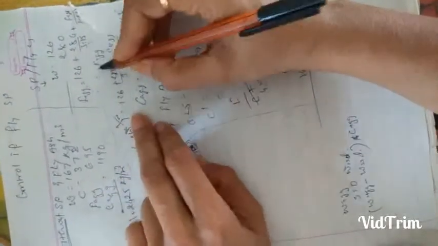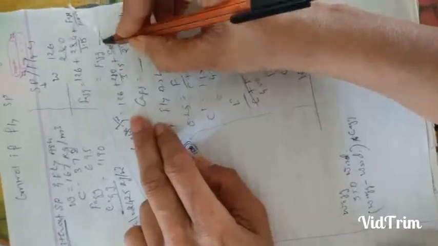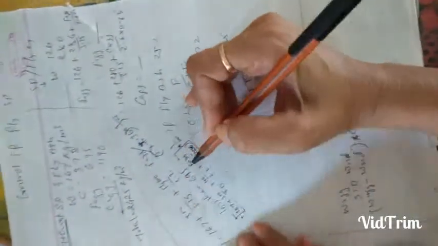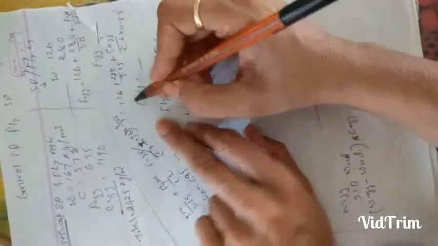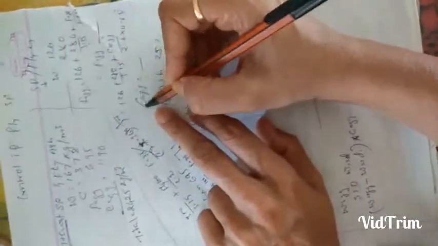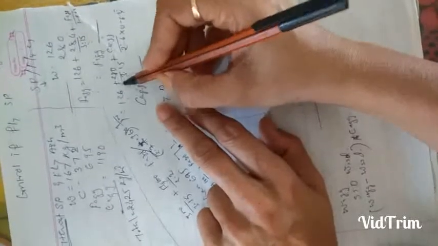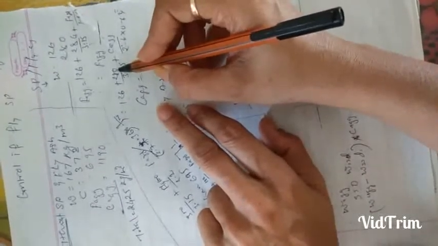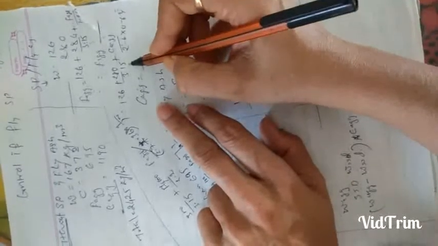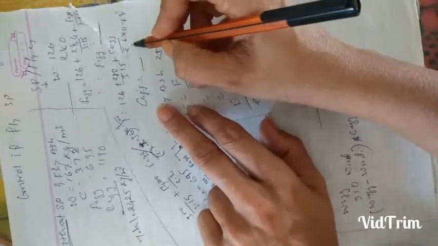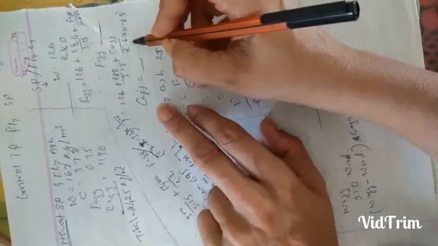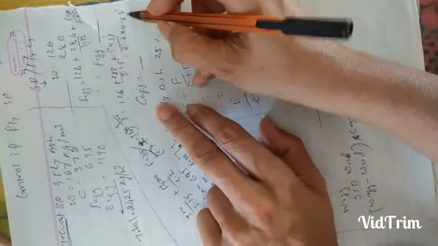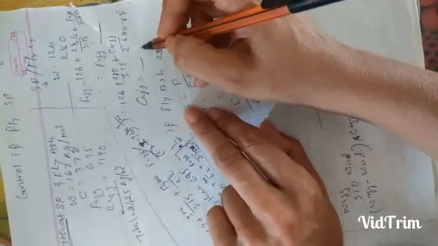Now the answer will be your fine aggregate content. Further, for coarse aggregate, 126 plus 280 upon 3.15 plus coarse aggregate upon 2.6, the specific gravity of coarse aggregate, into 0.64. Whatever the answer is, that is the coarse aggregate content.